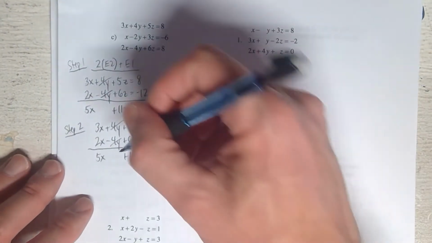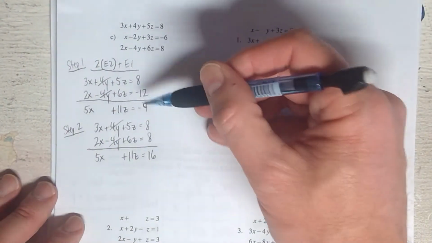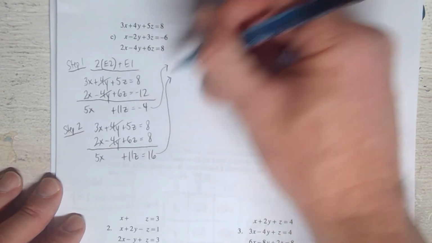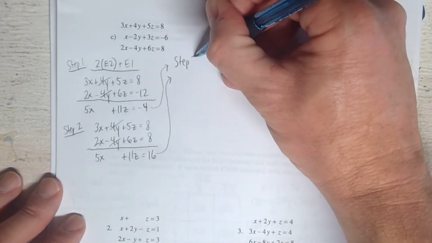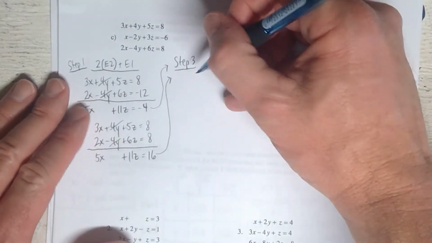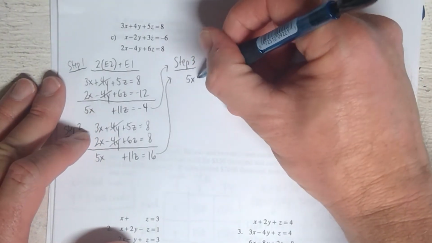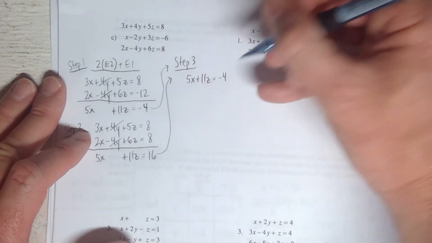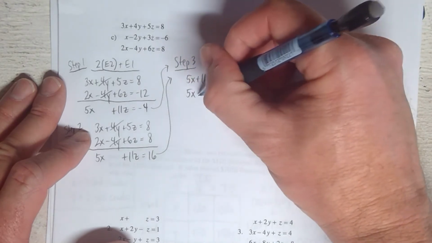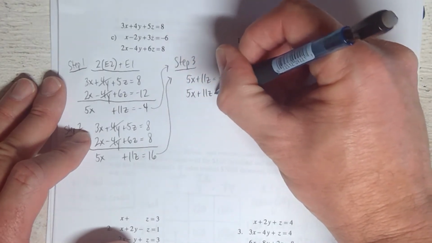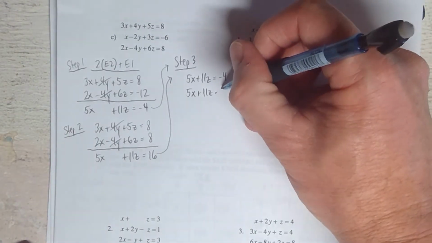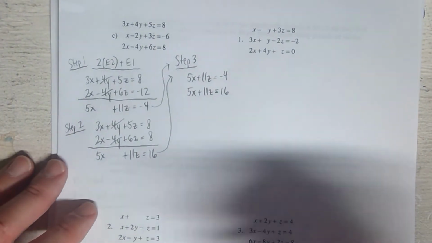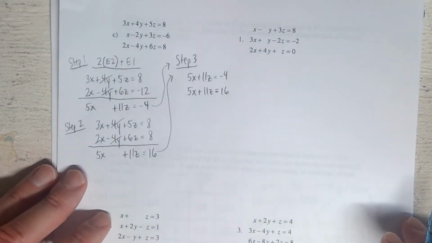So what do we do, you guys, after we find our two equations from the first two steps? We put them together as a group into step 3. Here we go, just bringing them over here. Notice that they both have the same two variables, x and z. That is very important, that they both have to have the same variables in step 3. That's why you always eliminate the same variable from each of the first two steps. The other two variables will then be the only two things left over.